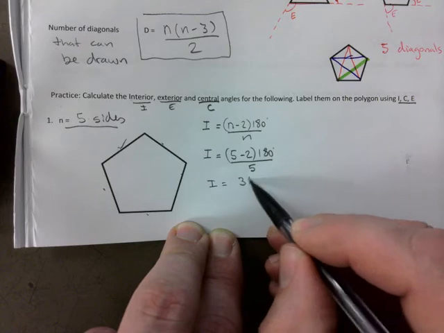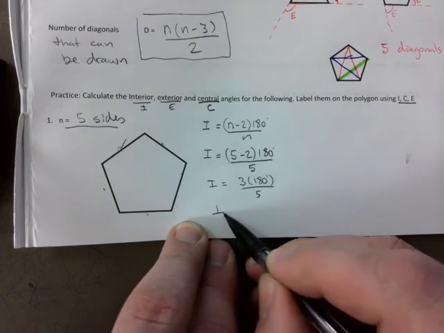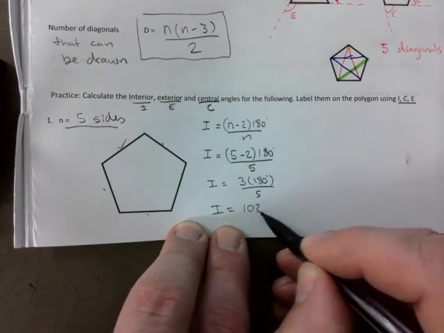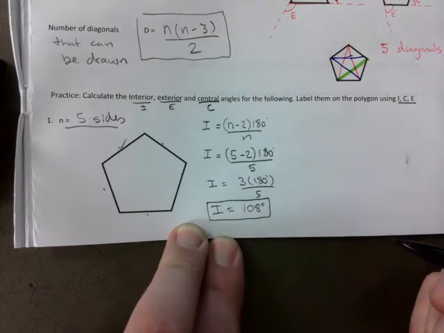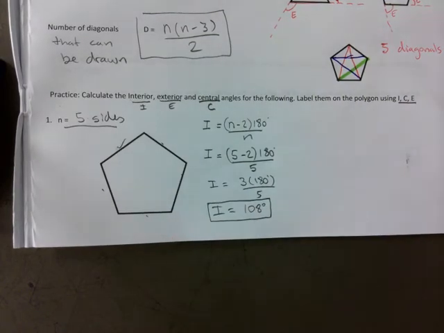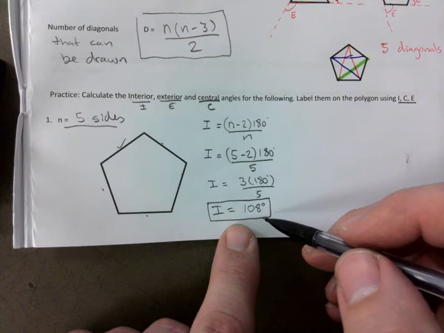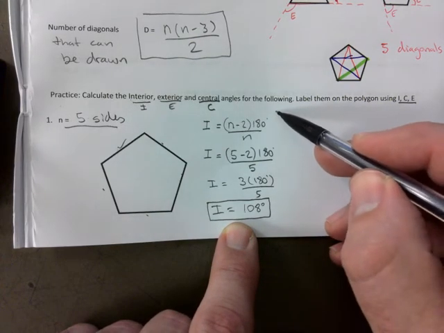So I is really 3 times 180 divided by 5. And if you type that in, you get 108 degrees. That's your interior angle.